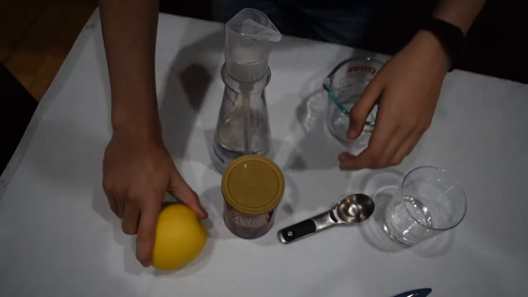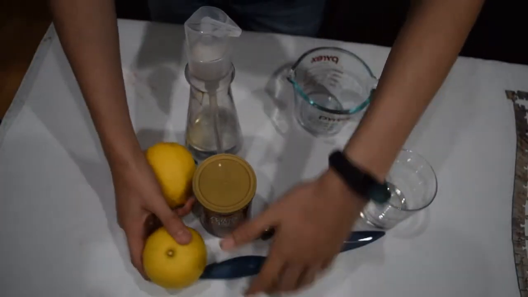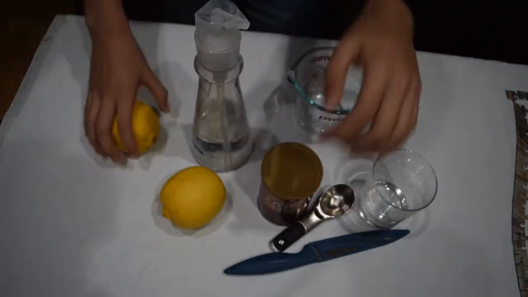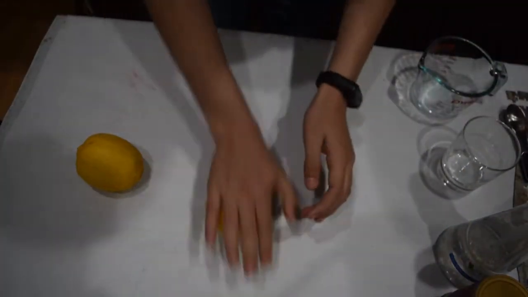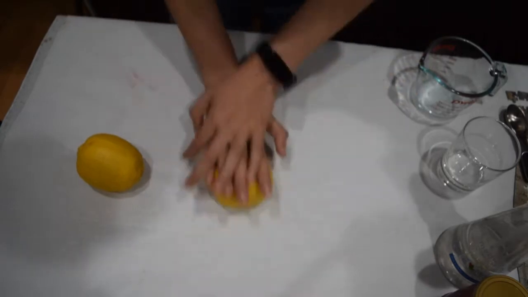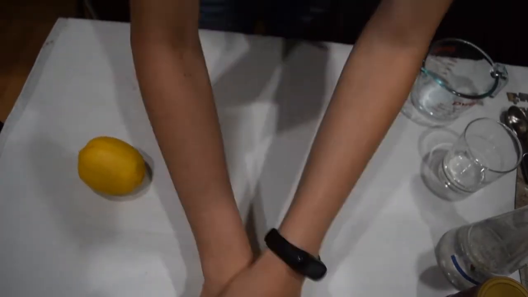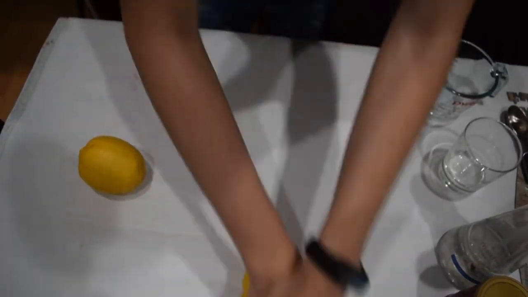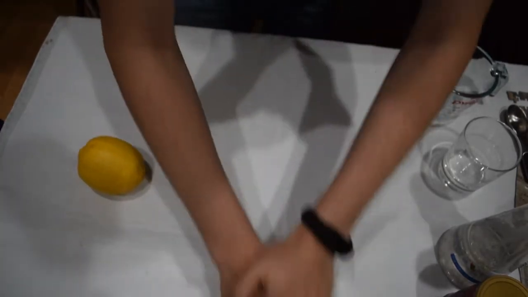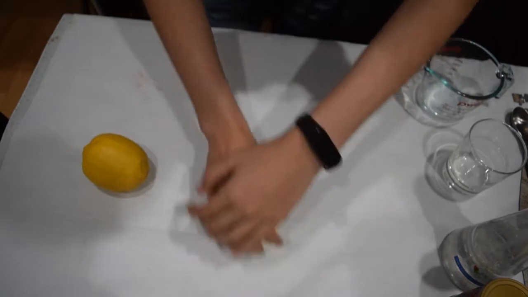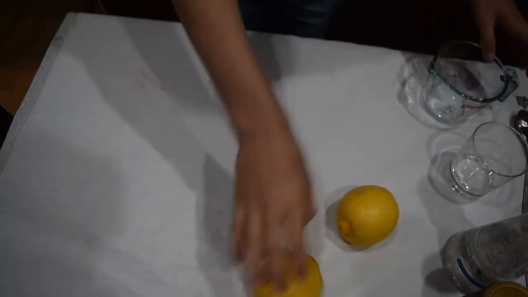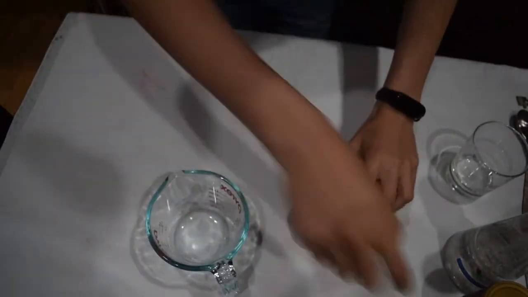Okay, the first step is that we have to roll the lemons just to get the juice out of it. So I'm just gonna move everything over here. Let's roll them, just like it says, on a table like dough. This just releases the juice inside the lemons, so when we cut it, it'll have a lot of juice inside. So now we need the small measuring cup and a knife.